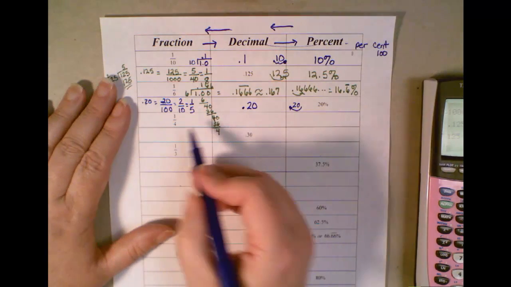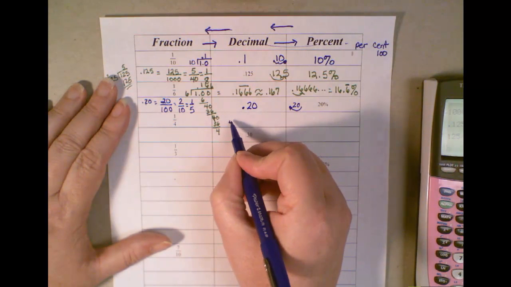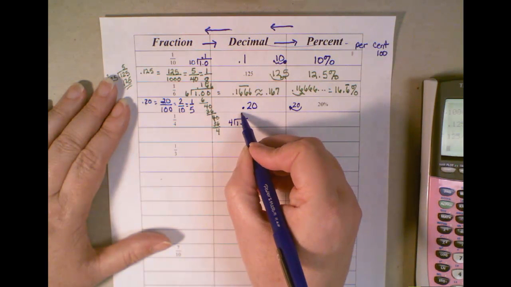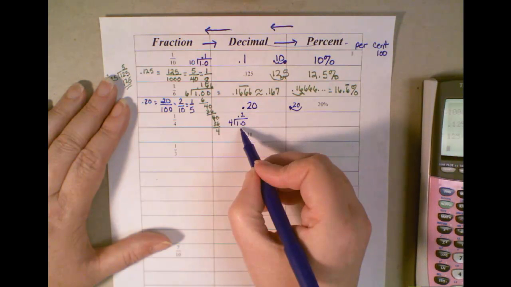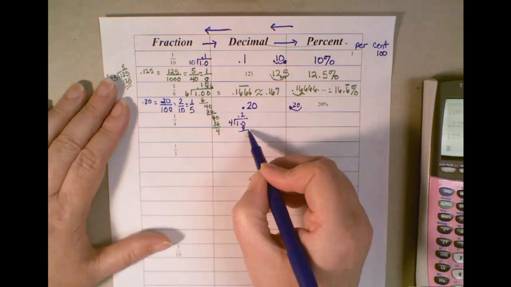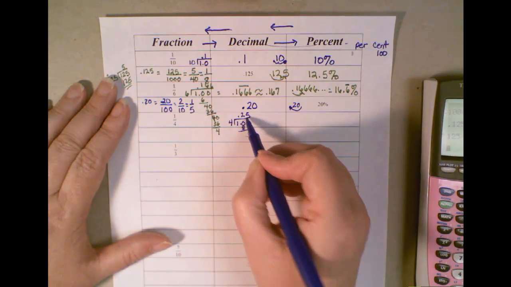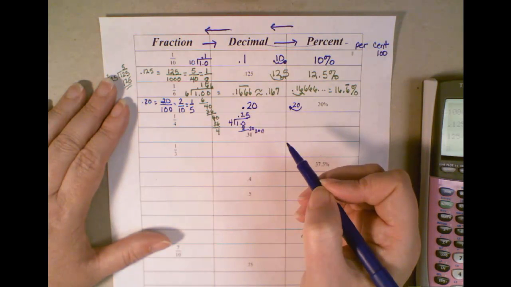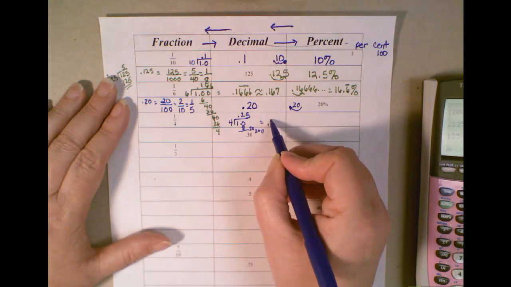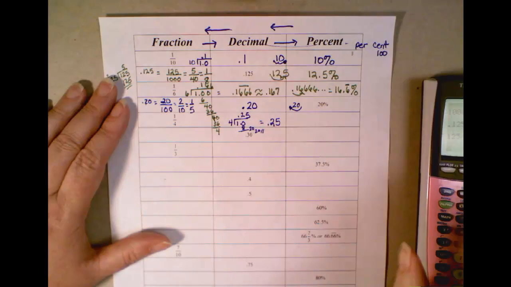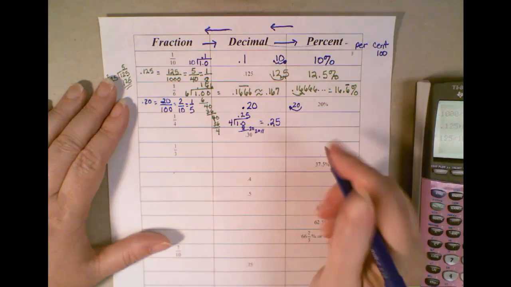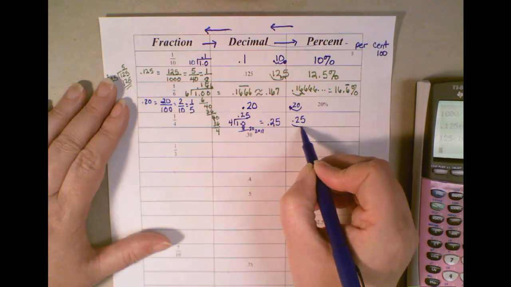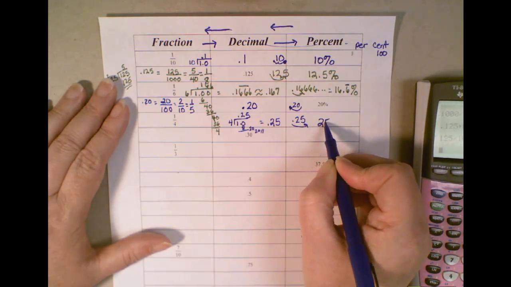The next one we have is 1/4. So I'll divide 4 into 1. It goes 0 times, then 2 times, and then 5 times. I'm squeezing that in there, but that's going to give me a decimal of 0.25. Then to make it into a percent, we take 0.25, move over 2 places, and that's going to be 25%.